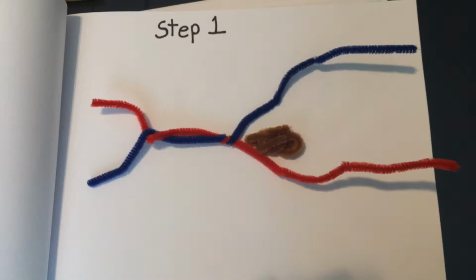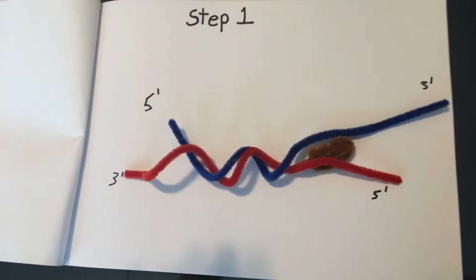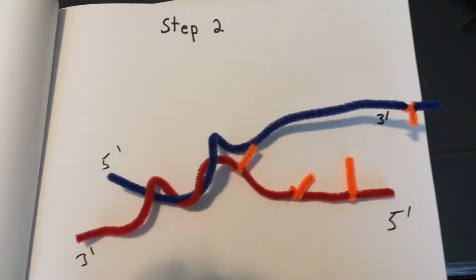Step 1. The DNA double helix is unzipped by helicase, an enzyme that breaks the hydrogen bonds holding complementary bases of DNA together. Separation of DNA forms the replication fork. Step 2. An RNA primer is attached to the end of the leading strand. Several are attached at random points on the lagging strand.